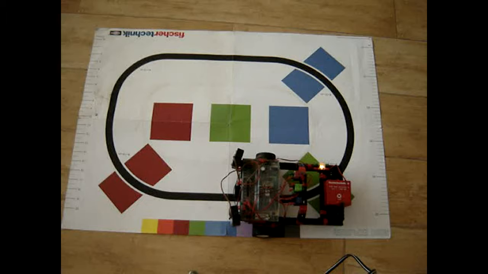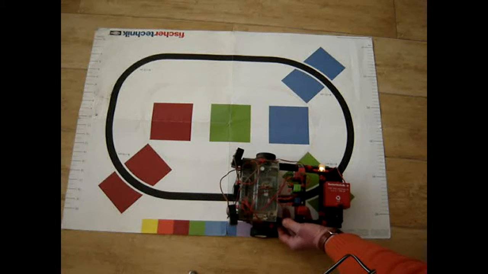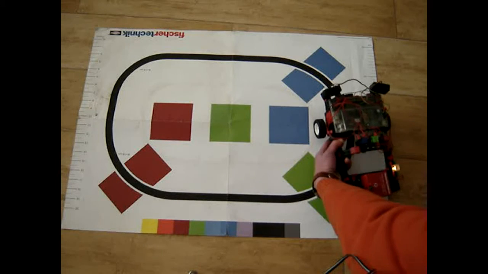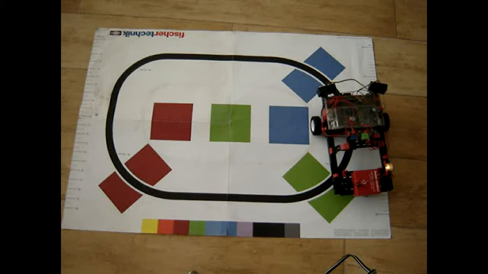So let me once again try it, but putting it in a different spot. So something like this, and then do it again, restarting the program and see what happens. So what will happen now? Actually nothing at all.